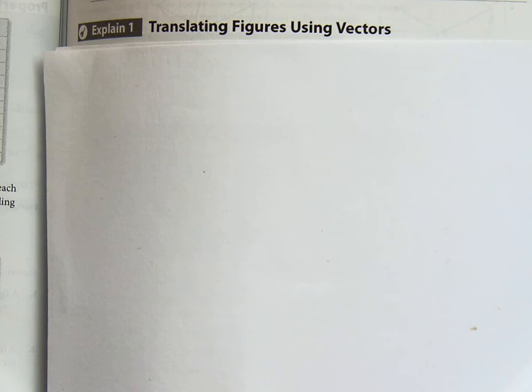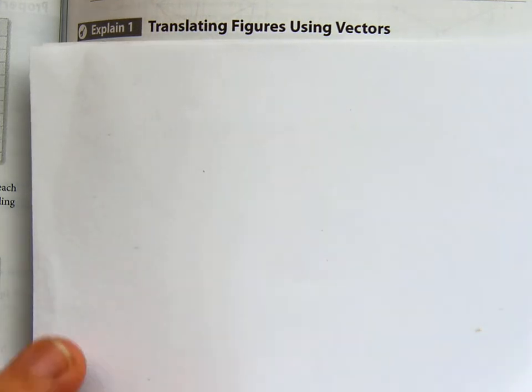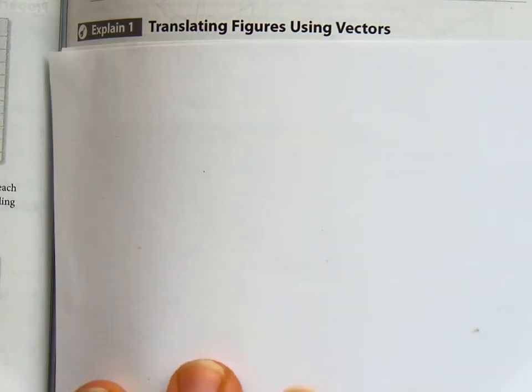Module 2, Lesson 1, Explain 1, found on page 64.